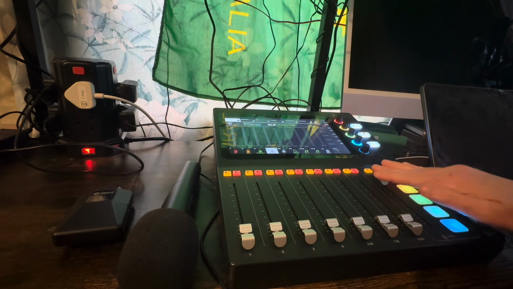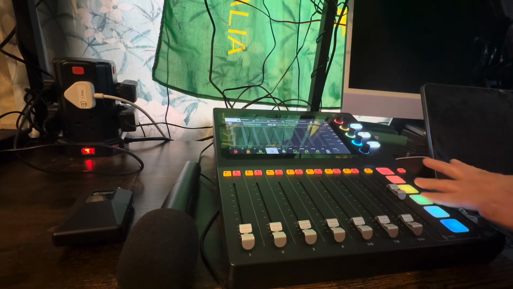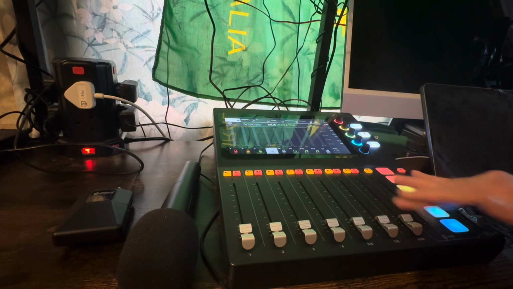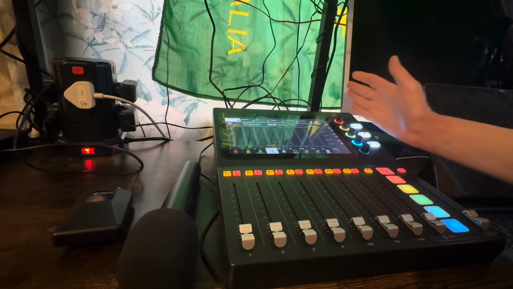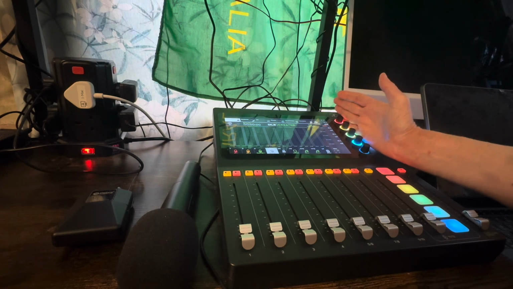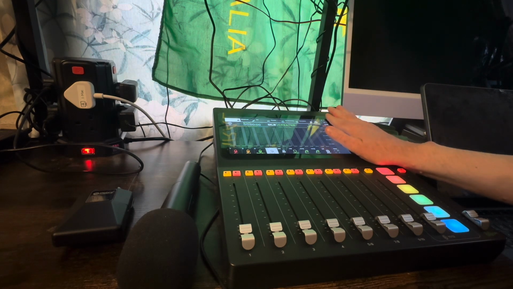11 and 12, that is the presets. These are the coloured lights here. And this one is the studio speaker. And these here control the headphones and other parameters of sound and audio quality.